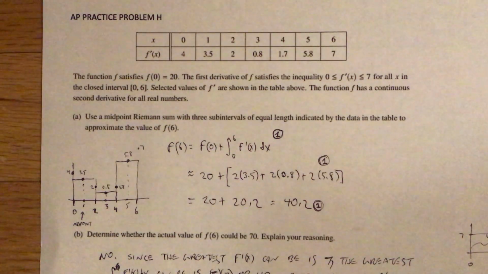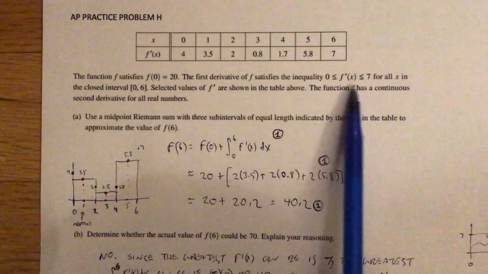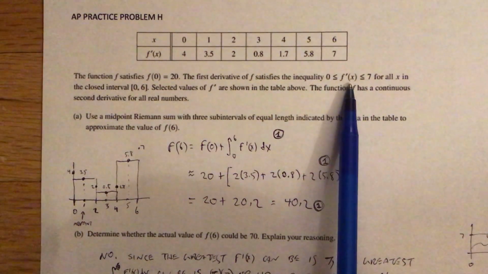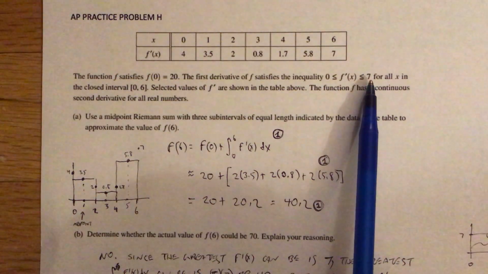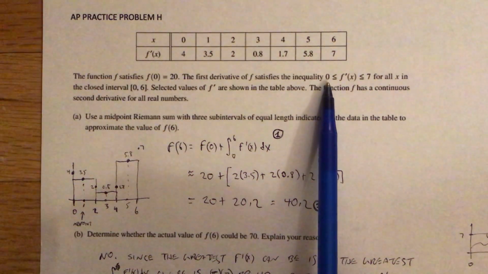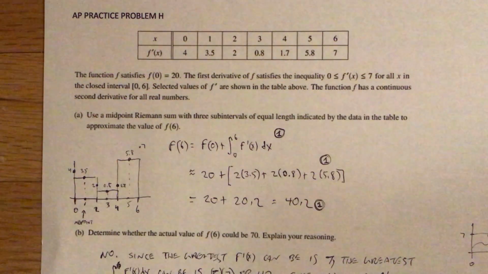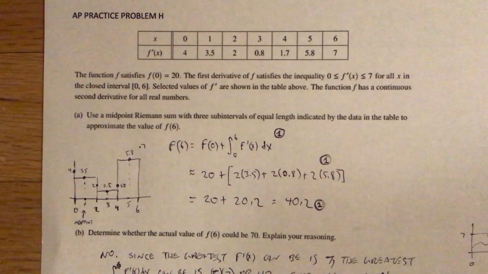So f of 0 is 20, and the first derivative satisfies this inequality, meaning that the first derivative is never greater than 7 and never lower than 0. So it's pinned between 0 and 7, included. All right, so that's going to come into play in one of the questions.